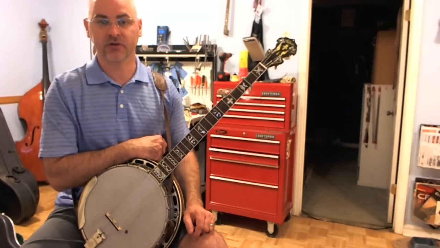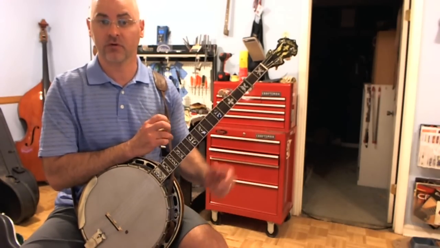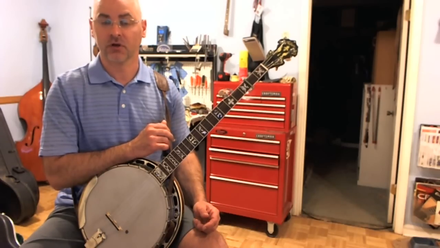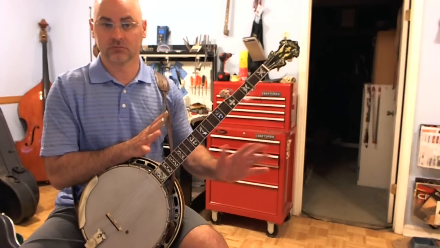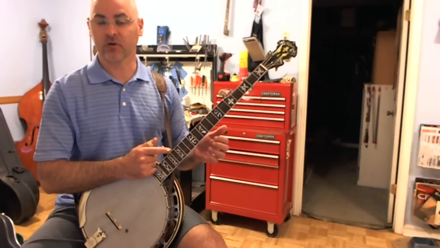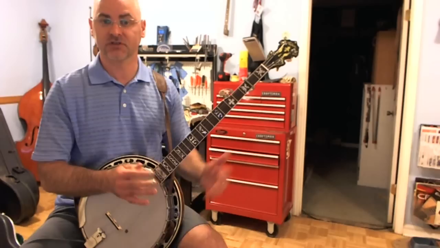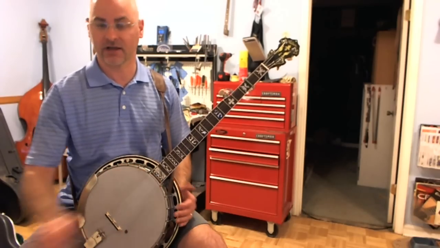Sally Goodin is known as a fiddle tune, but Earl's version on the banjo has become the standard for what three-finger banjo players hold in high regard. So I'm going to base this version on Earl's version, play the standard model, and then we'll kind of dissolve it and see what we can do maybe with melodic style.